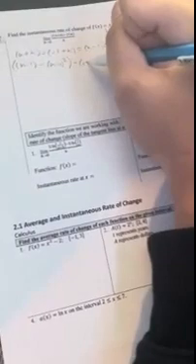Then we plug it into this equation right here, and that'll give us h minus 1 minus (h minus 1) squared minus (negative 1 minus negative 1 squared) over h.